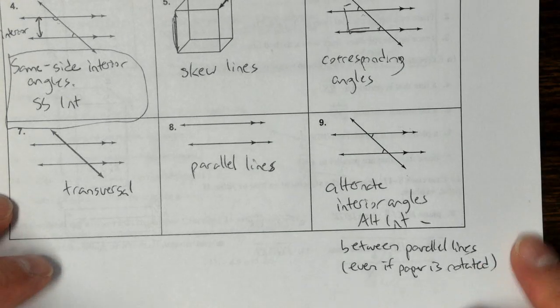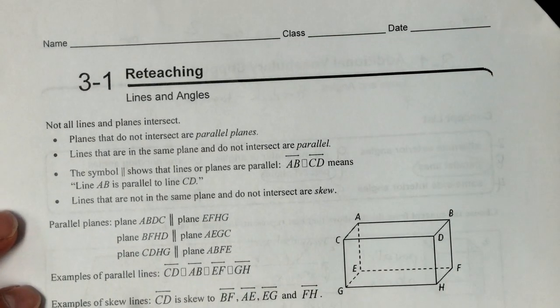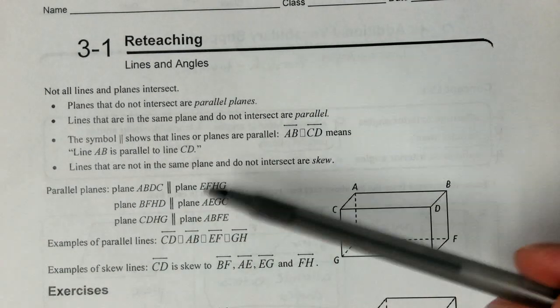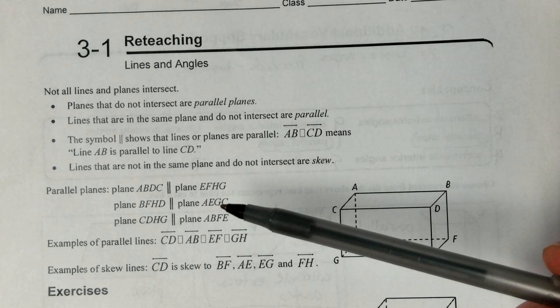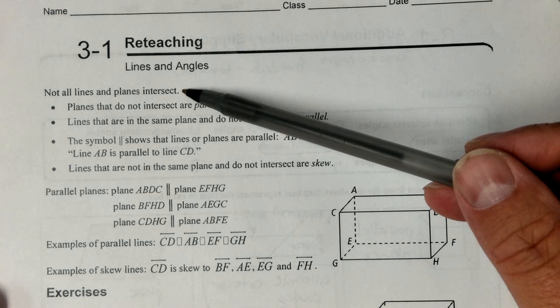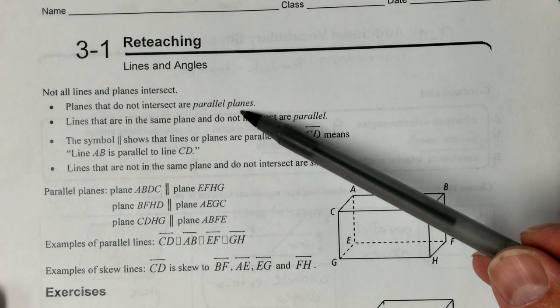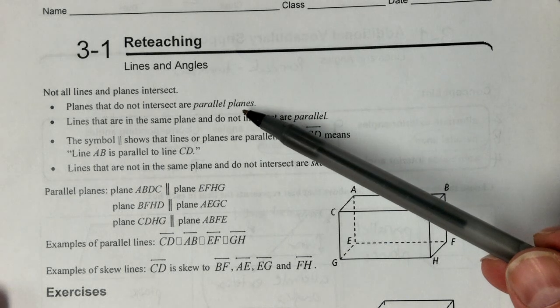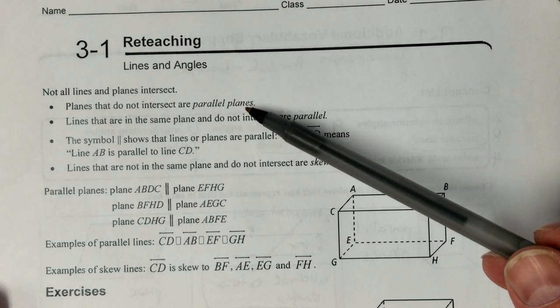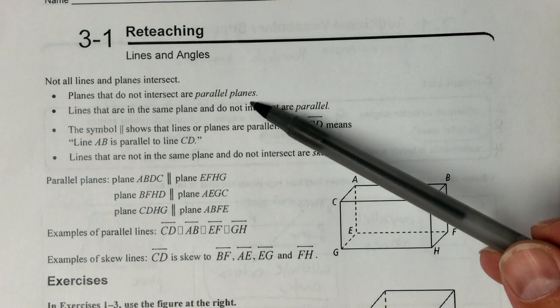Okay, so that's your vocab support. The next part we're going to do is the reteaching. So I am going to read through this since we haven't done our pear deck yet. Not all lines and planes intersect. Planes that do not intersect are called parallel planes. A good example of that would be like the ceiling and the floor, or like two walls that are across from each other.